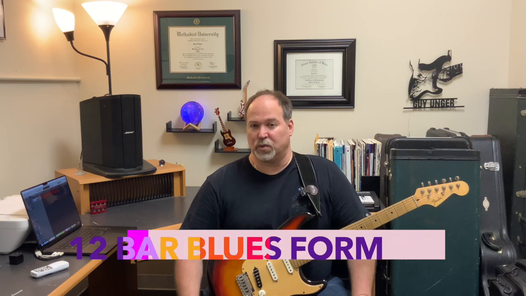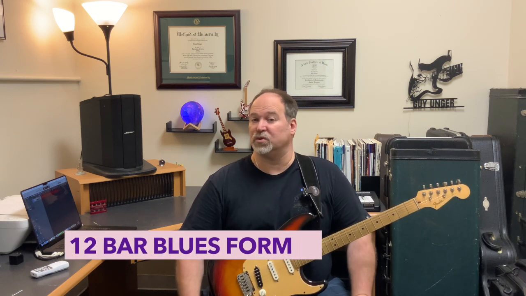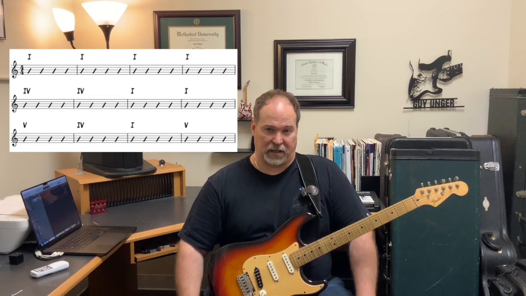All right, so let's talk about the 12-bar form. Obviously, 12 bars means 12 measures. The first 4 bars are going to be the 1 chord. The next 2 bars will be the 4 chord. The next 2 bars will be the 1 chord. The 9th bar will be the 5 chord. The next bar will be the 4 chord. The bar after that will be the 1 chord, and then we're going to have the 5 chord on the 12th bar at the end.